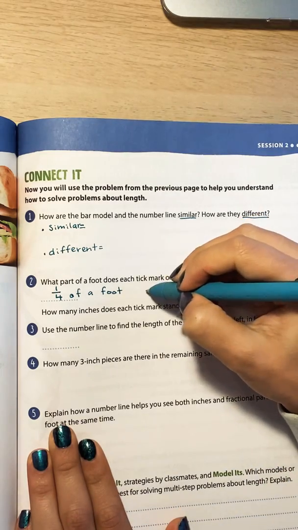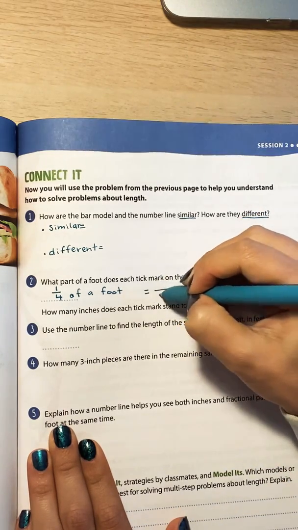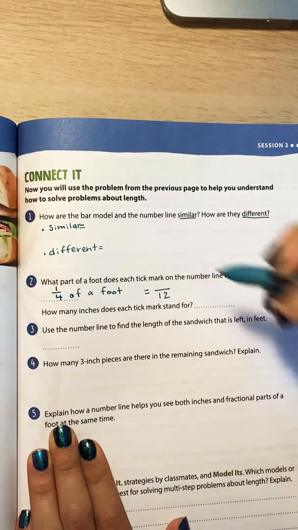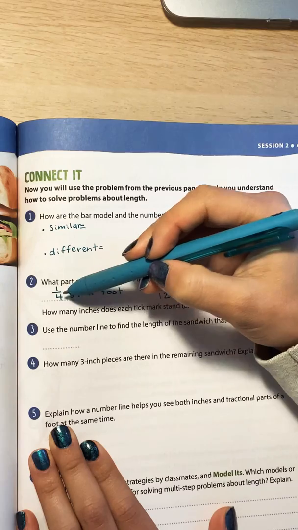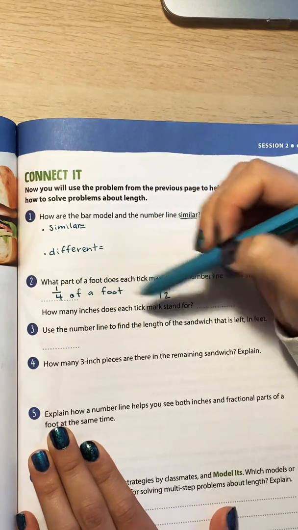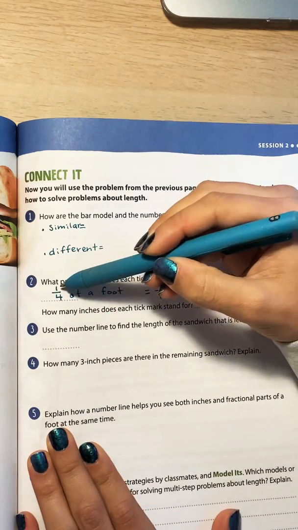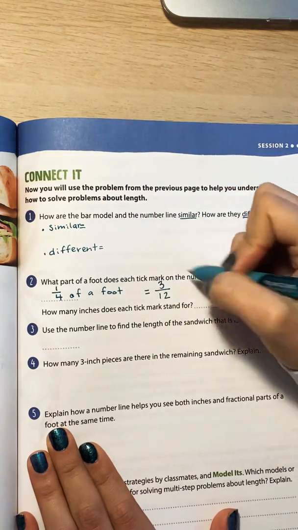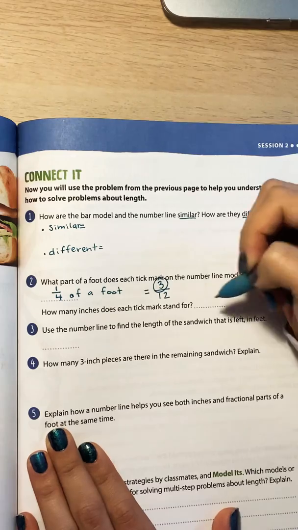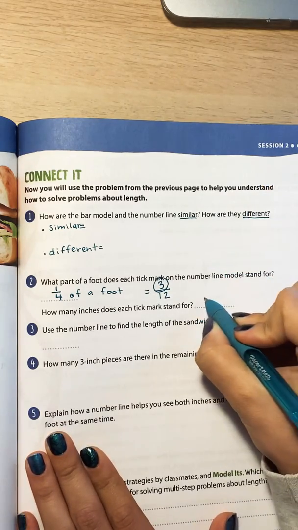So we could do the same thing, find an equivalent fraction with 12 as your denominator. So how did I get from 4 to 12? I multiplied by 3, so you do the same with the numerator. 1 times 3 is 3. So that's my inches.